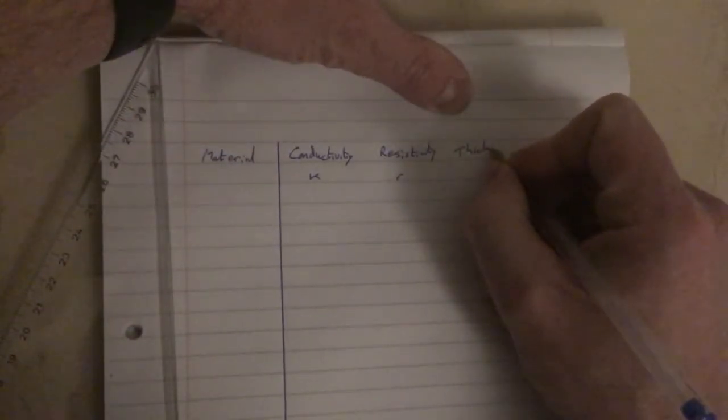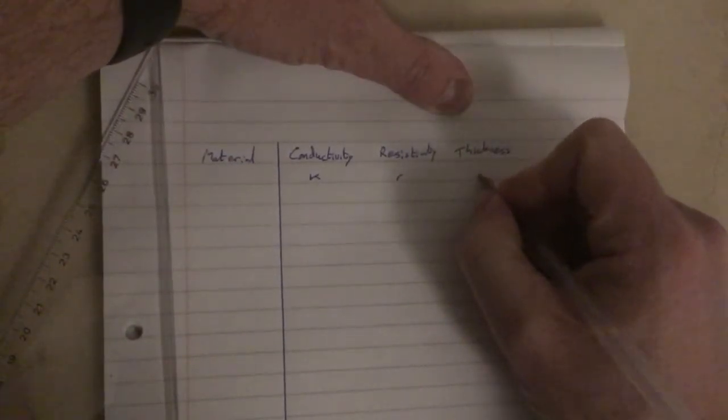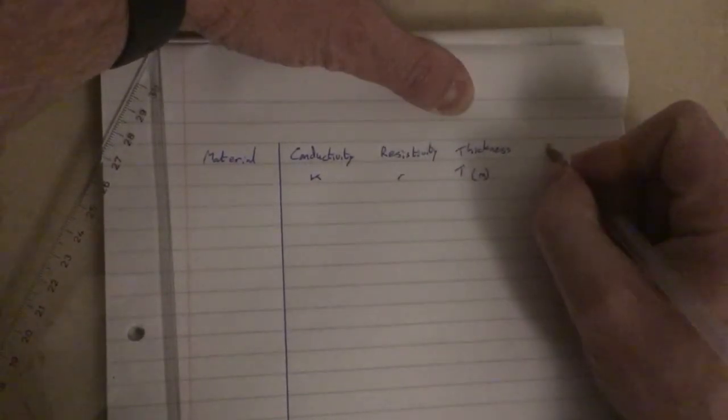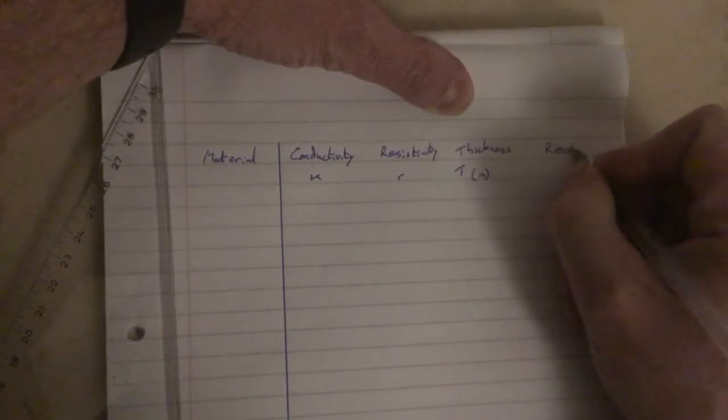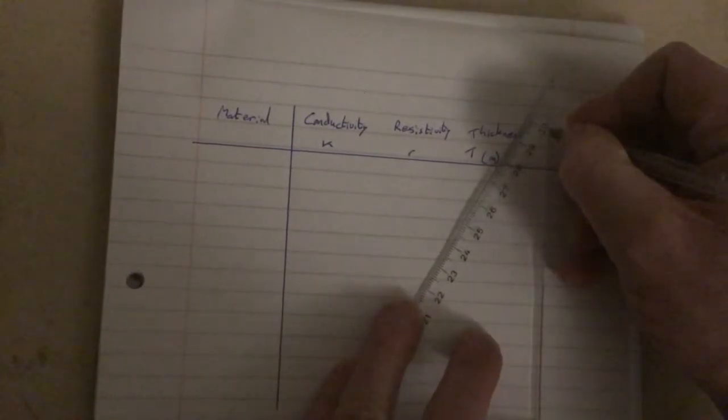My resistivity, small r. My thickness, which always has to be in meters, and it's given the symbol capital T. And finally, the thing I'm looking for in this question, my resistance, and this is capital R.